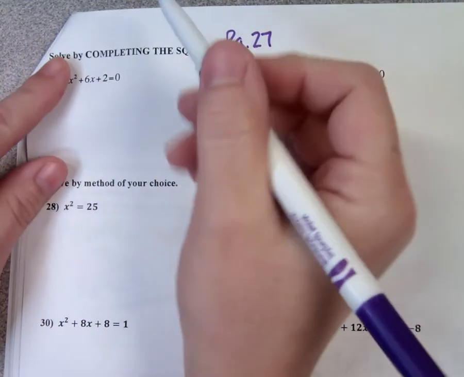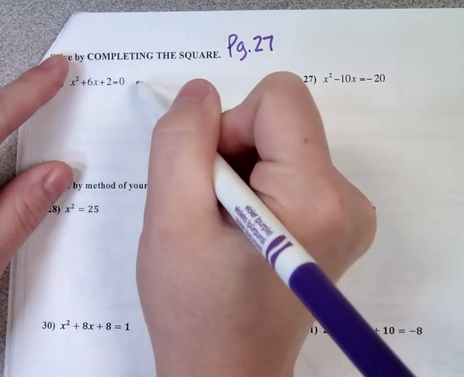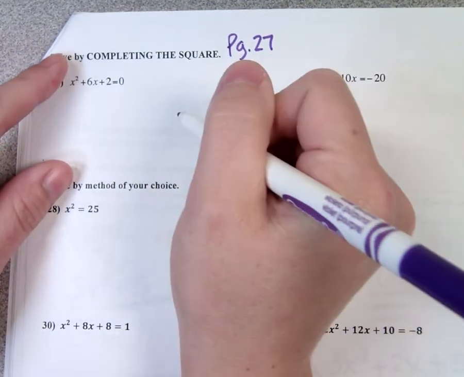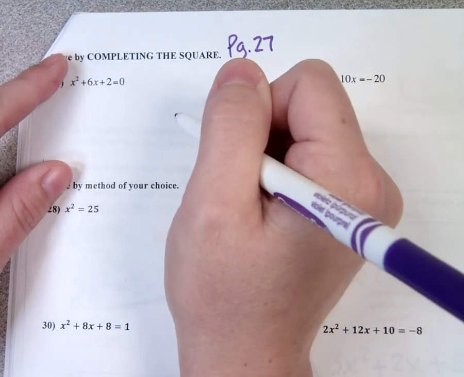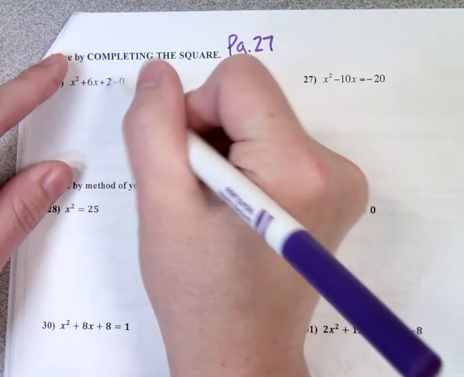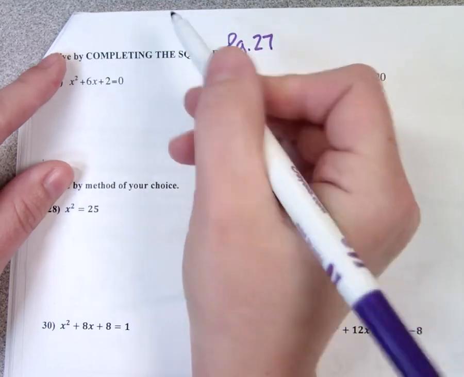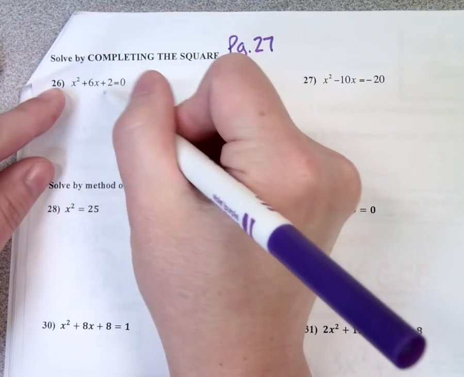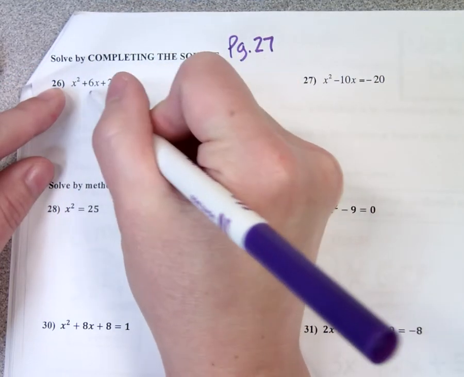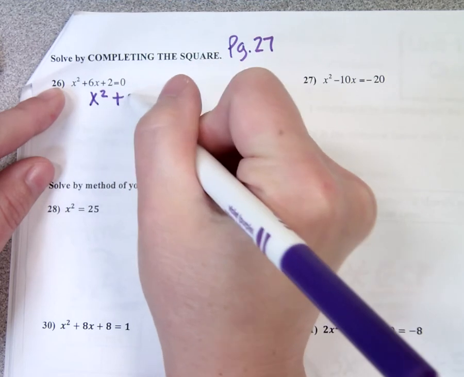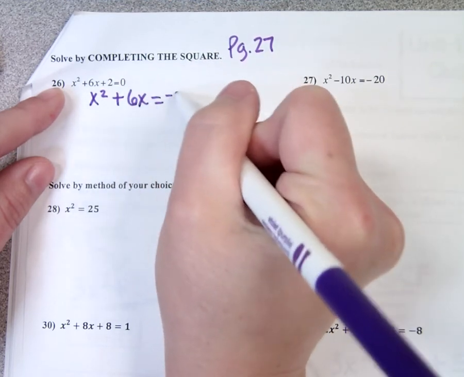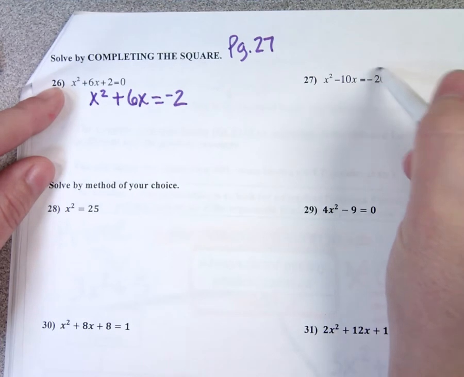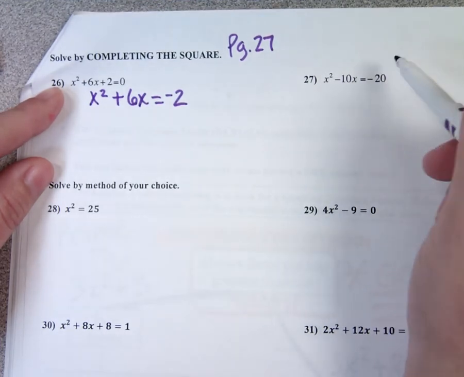And then the next step is to get the constant over on the right-hand side, which is different than factoring and which is different than the quadratic formula. Factoring and quadratic formula, we want it to say equals 0. But completing the square, we want to move this constant over here. So I'm going to subtract 2. So it's going to say x squared plus 6x equals negative 2. On this one, it's good to go because it already has the constant on the right-hand side.